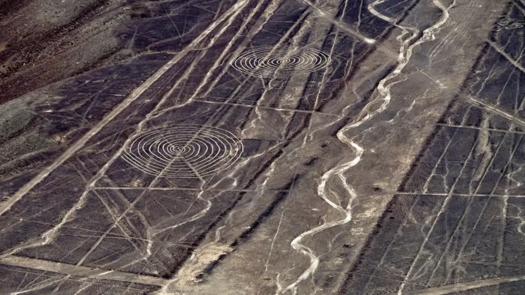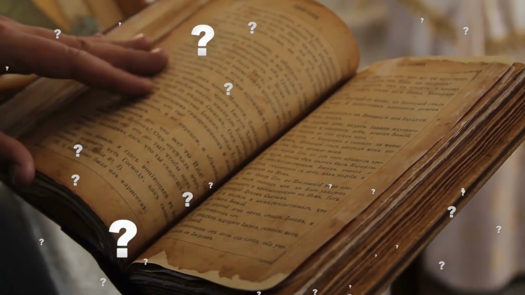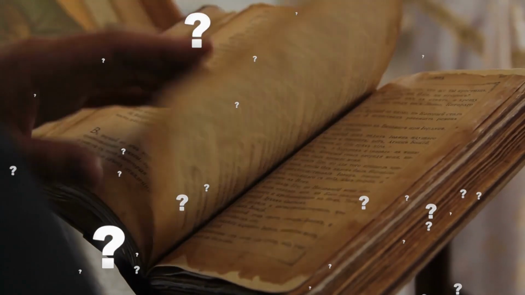We want to talk about how this place was possible and how it came about, and we will get into some theories on who created the lines, of course. Let's get straight into it, shall we?